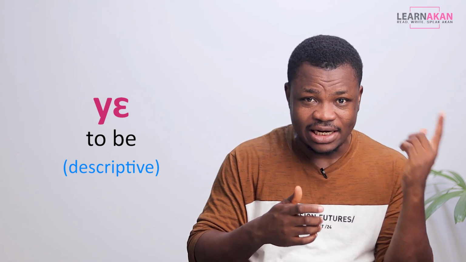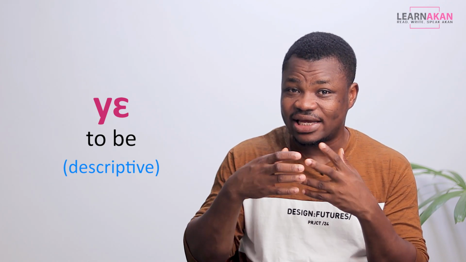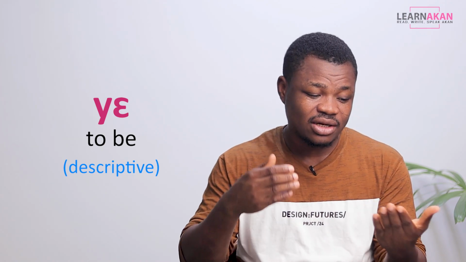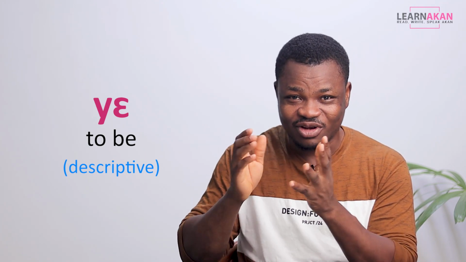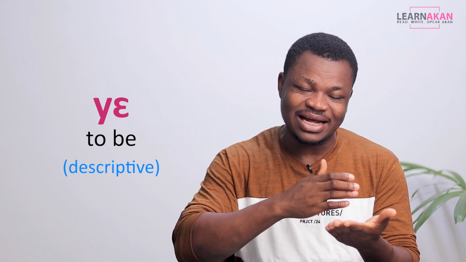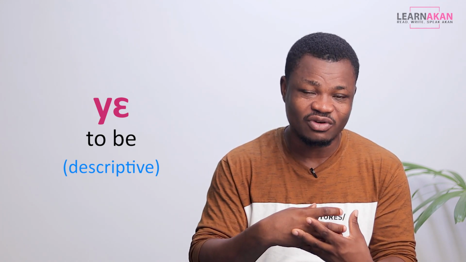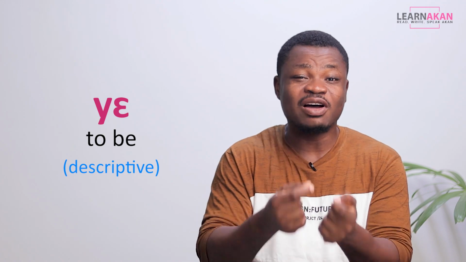In our introduction, I told you that this is not the case in Twi. So for us, whether the subject is one or two or more, we still use the same to be verb form. But we arrive at the different forms of the to be verb based on the function that it's supposed to perform.